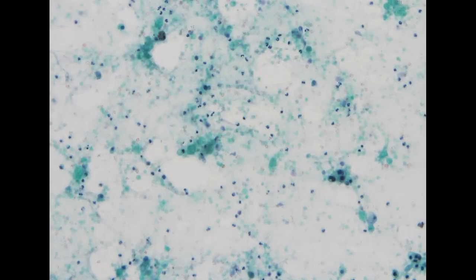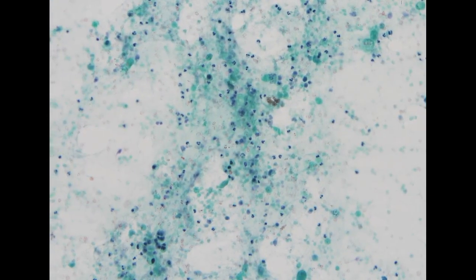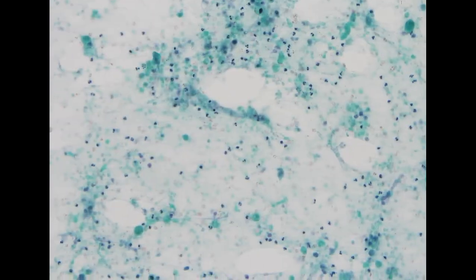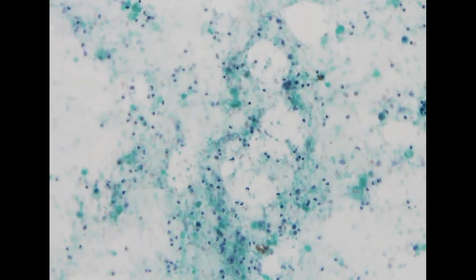So we go to this direct smear. Again, because this is a direct smear, the background material is more preserved compared to the liquid-based specimen, because for the liquid-based specimen, we will wash out most of this background material. So in the direct smear, it looks much more like necrosis, right? You do see a lot of cell debris in this background.